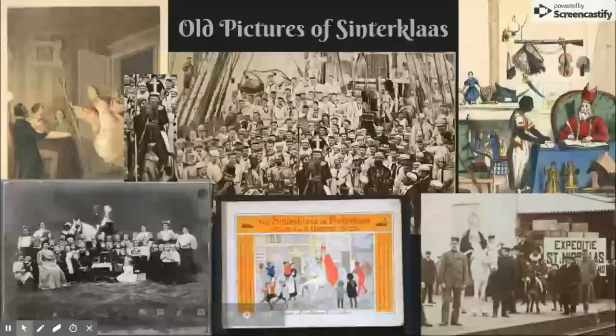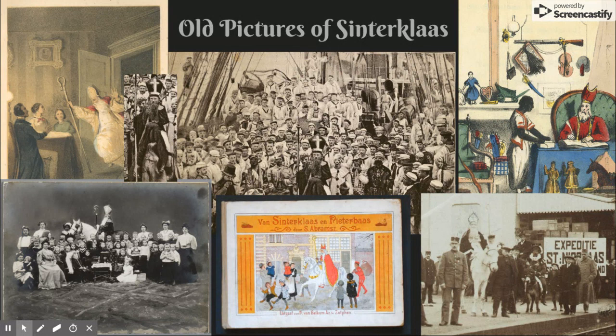Old pictures of Sinterklaas. Feel free to look at these amazing photographs, prints, and other types of pictures.